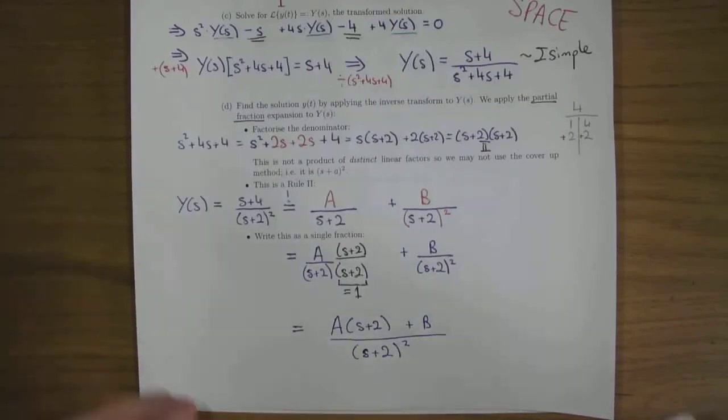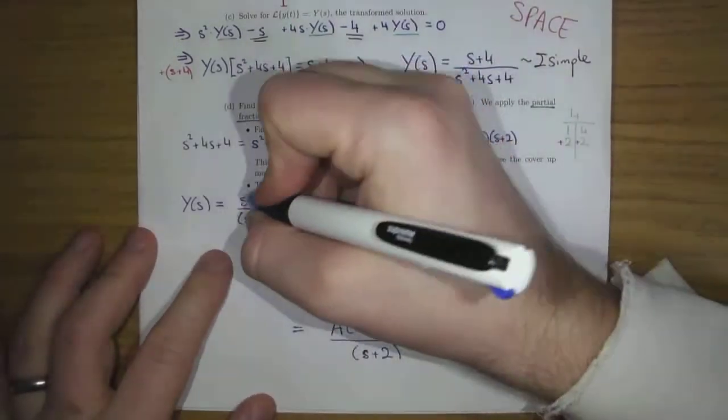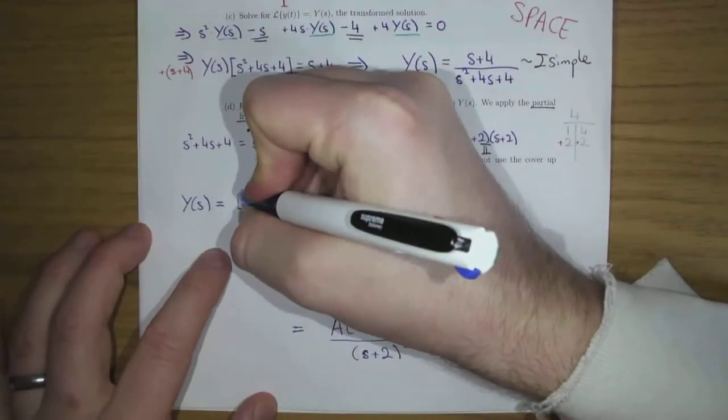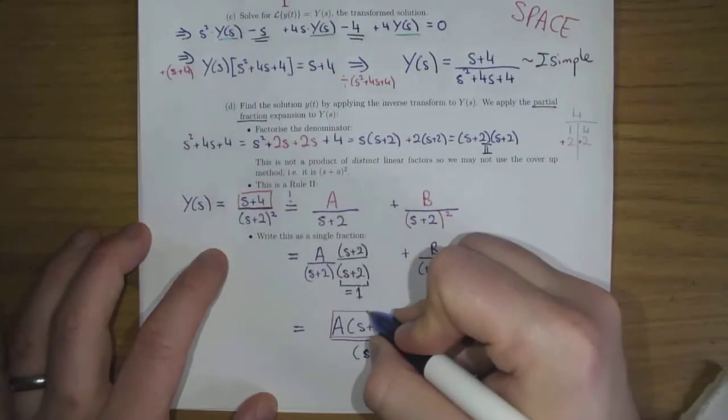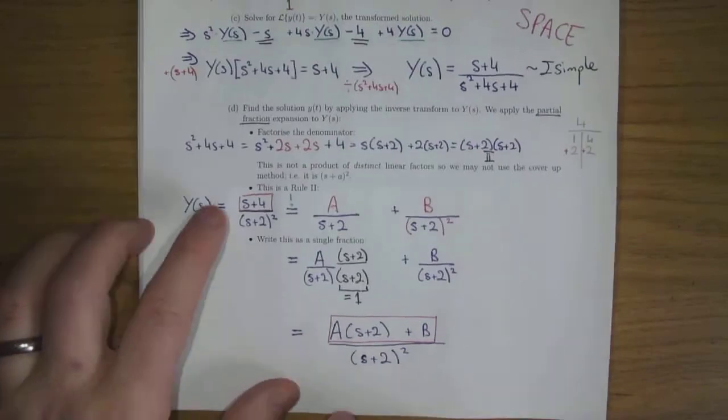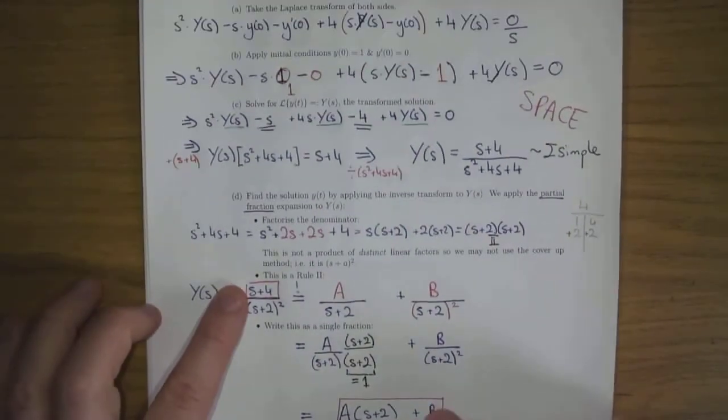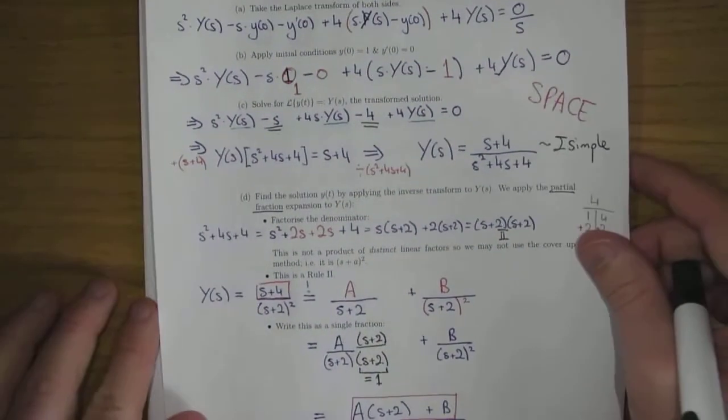So if I want these to be equal for all values of s, I need those tops, the fancy word being numerators, to be equal. So we're going to force this to equal this. We'll do that on the next page.